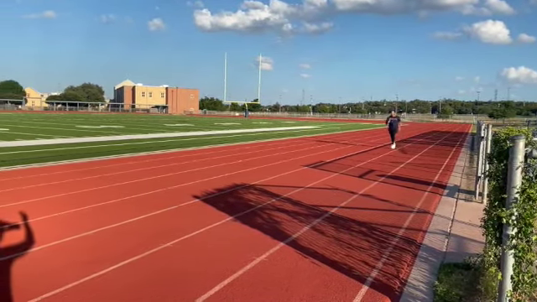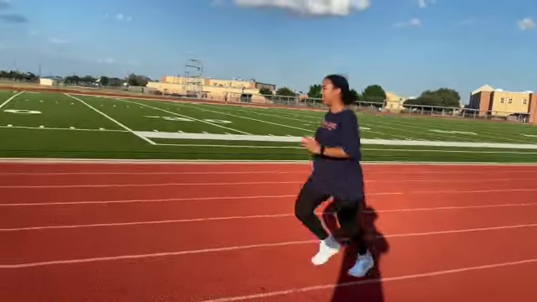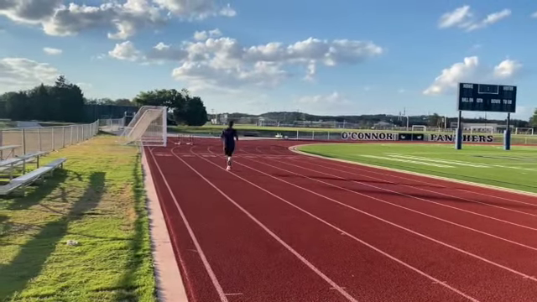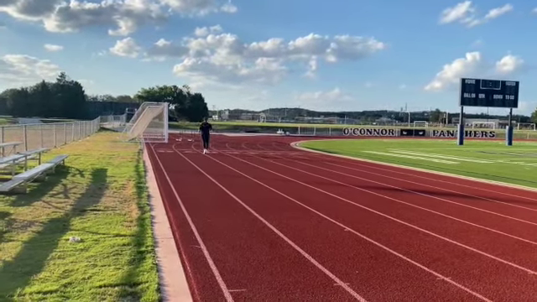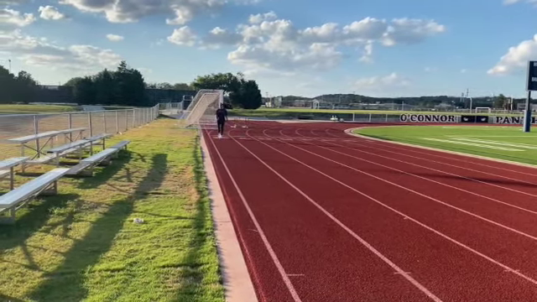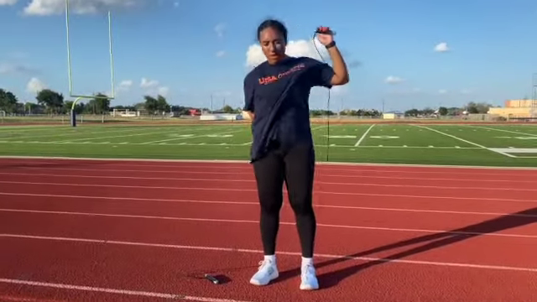And these are just a great endurance exercise. I'm not that fast, but maybe I'll get there. And yeah, that was a good 50-yard sprint. And you can do about 2 sets of 3.